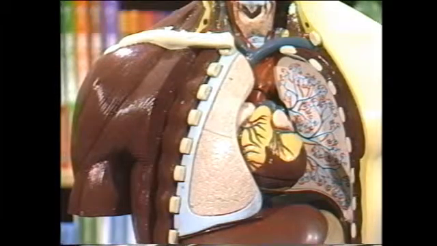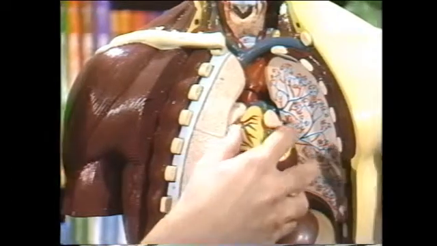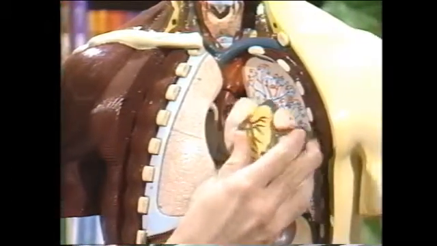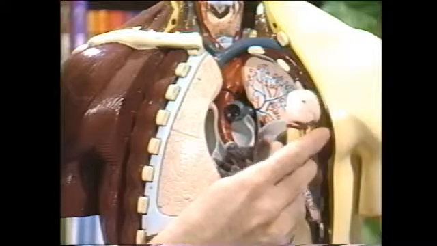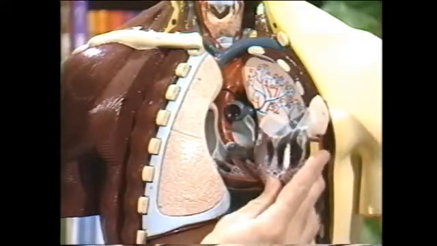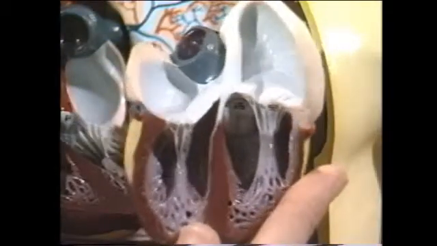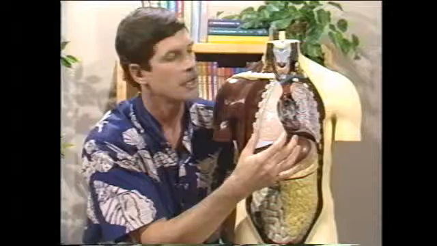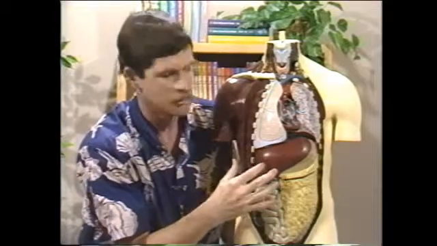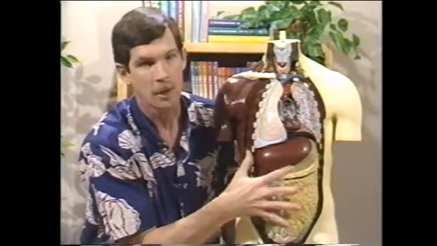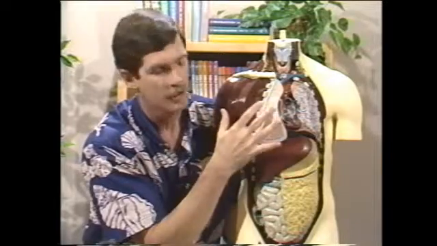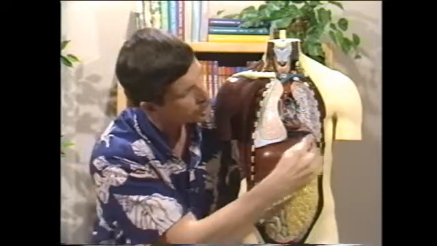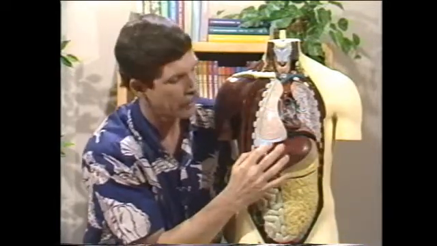Now let's turn to the circulatory system, and the main organ of that system is our heart. This heart actually comes out, and I'll just remove half of it. You can see inside the heart that it's a 4-chambered heart. This is a characteristic of all mammals. Behind the heart, we have the trachea, which goes down to the lungs, and the esophagus, which goes down to the stomach. The abdominal cavity is separated from the thoracic cavity by a dome-shaped cover, which we call the diaphragm.